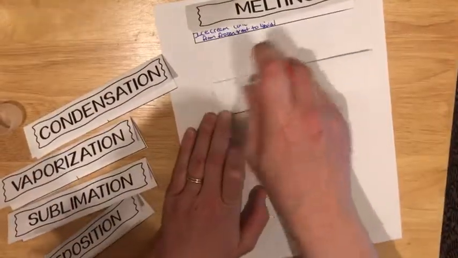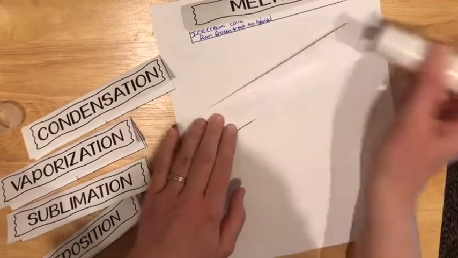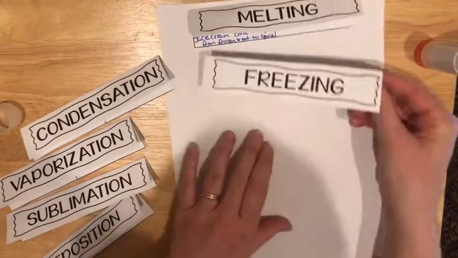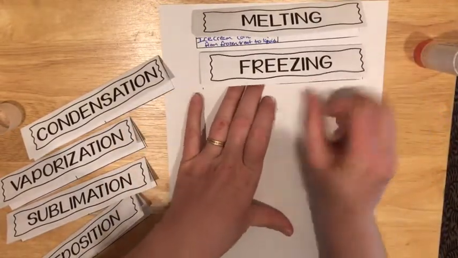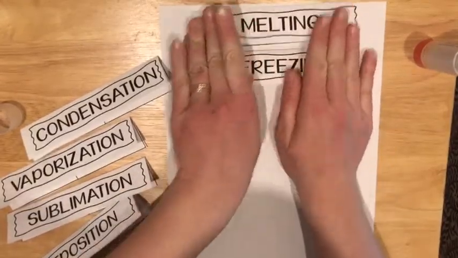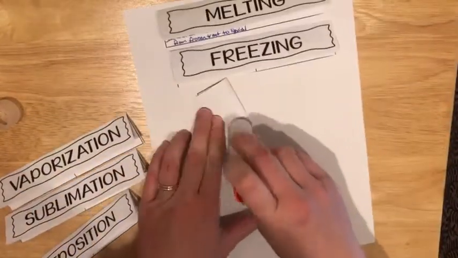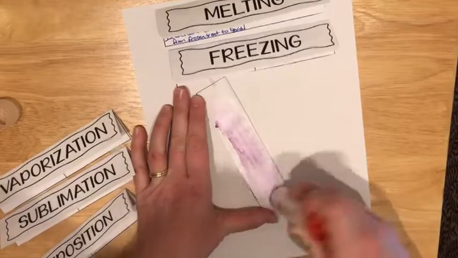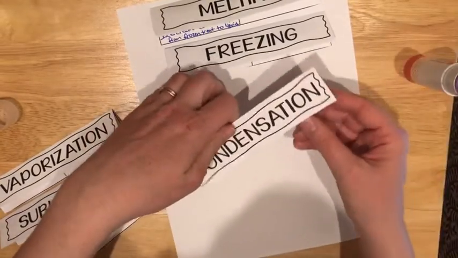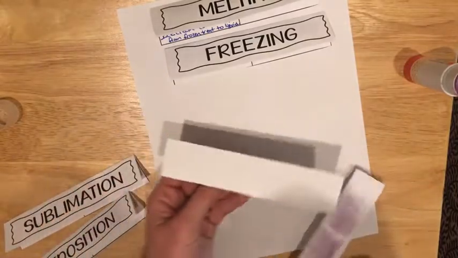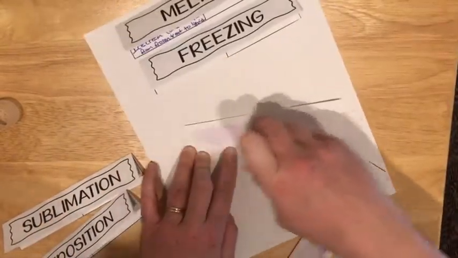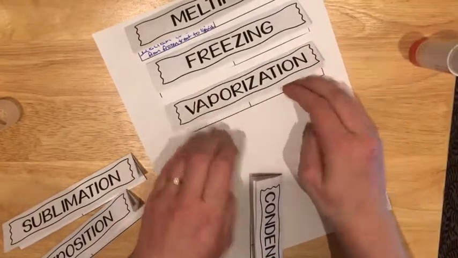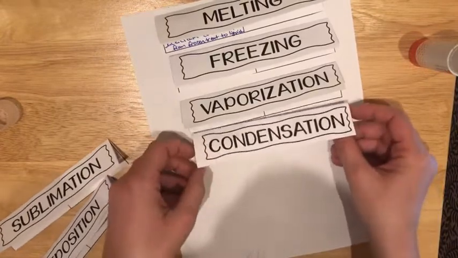We're going to put them in order, sort of kind of what goes together as we're going up our heating curves. So we start with melting, okay, and then the opposite of that melting was freezing. Then we get the next set of things. Vaporization. The opposite of that being our condensation.